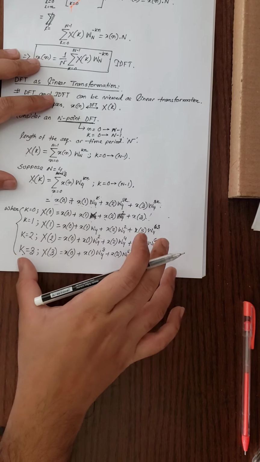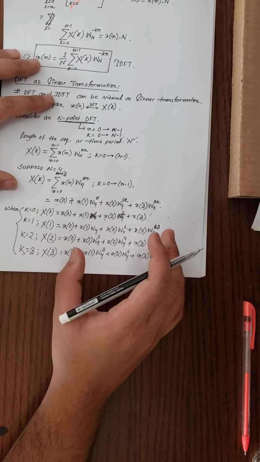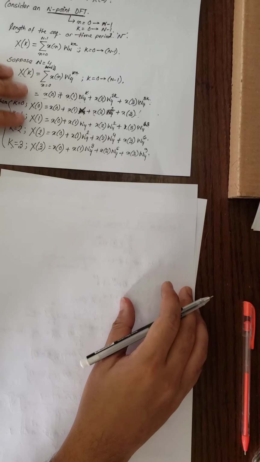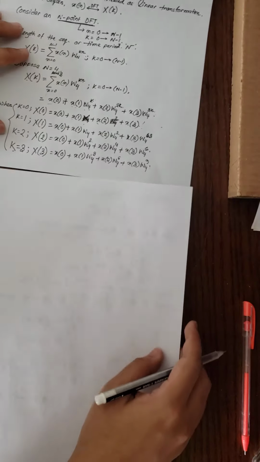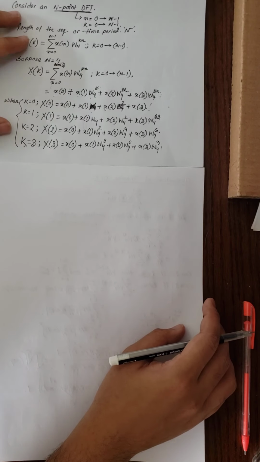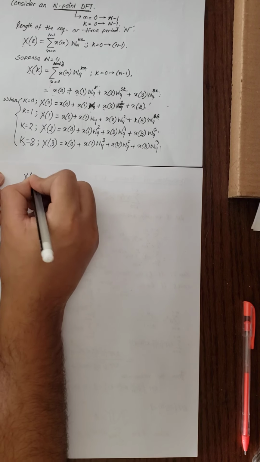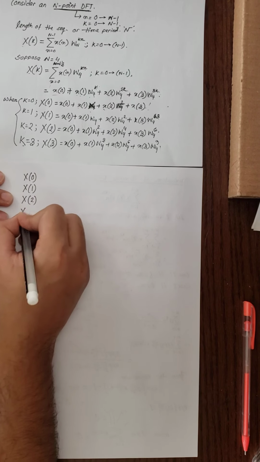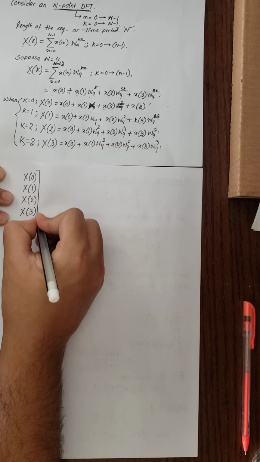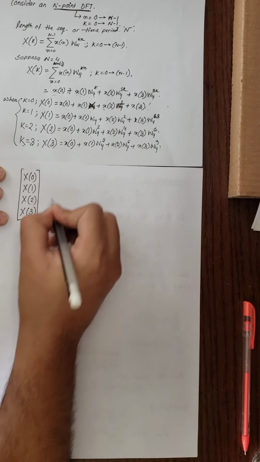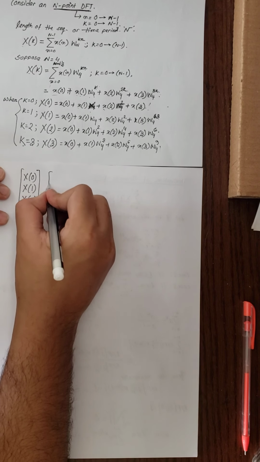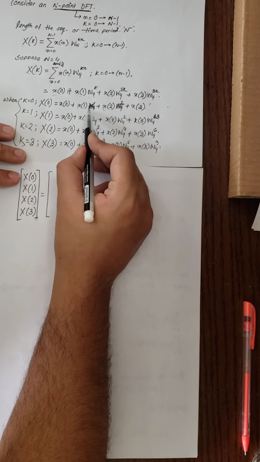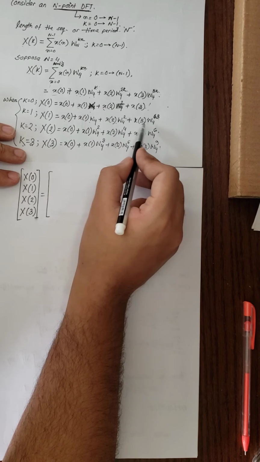And as illustrated above, these expressions can be easily described within a matrix equation, where in the left hand side we have x of 0, x of 1, x of 2, x of 3, and in the right hand side we are writing the coefficients of the respective terms.